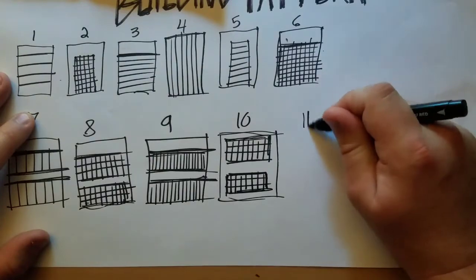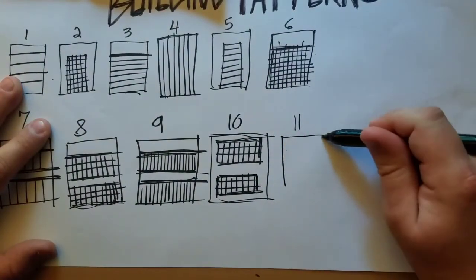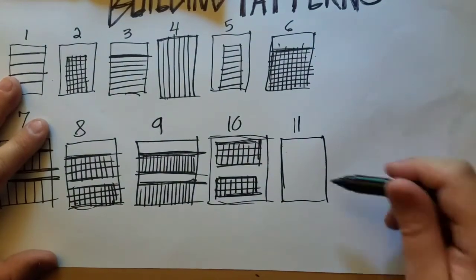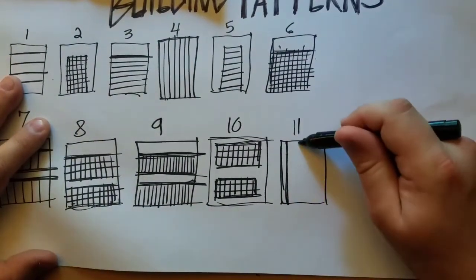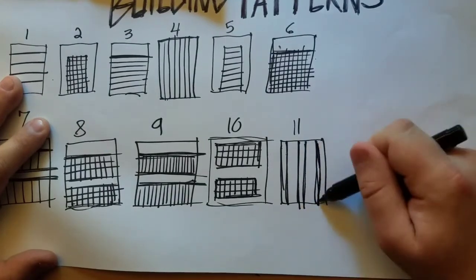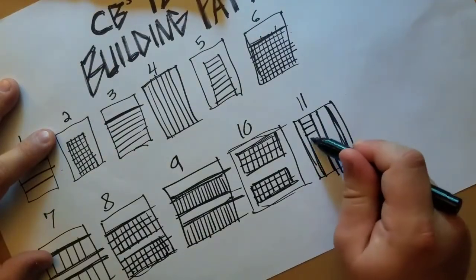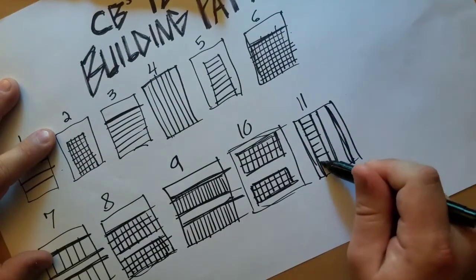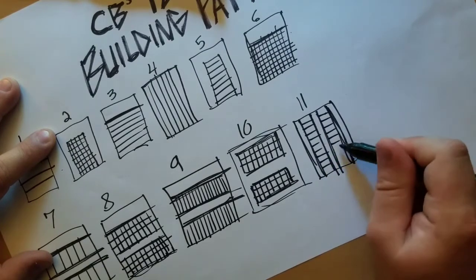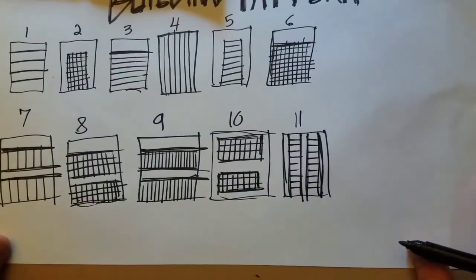So, number 11, we've got this. And we're going to put 3 of these beams going down. And we're going to put a couple of windows going across. Well, more than a couple, I guess. Several. So there you go. There's number 11.